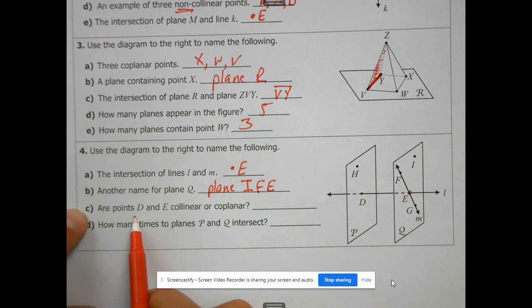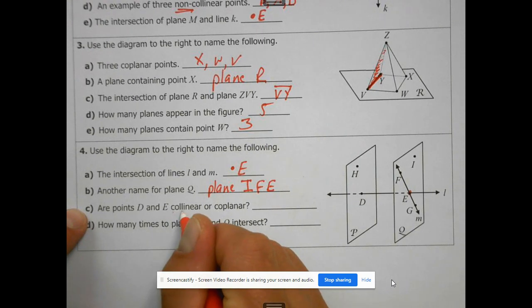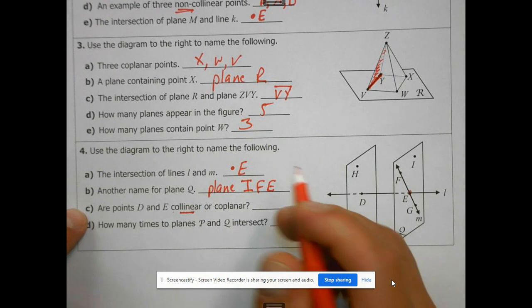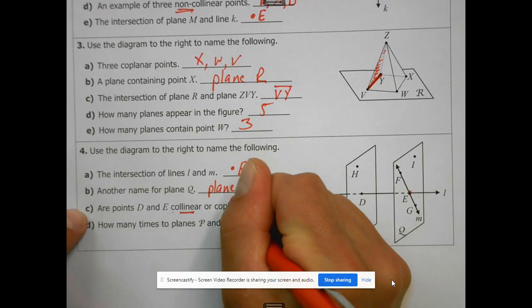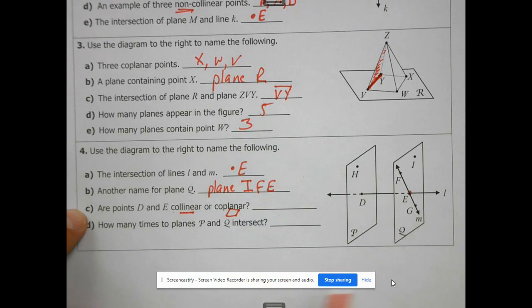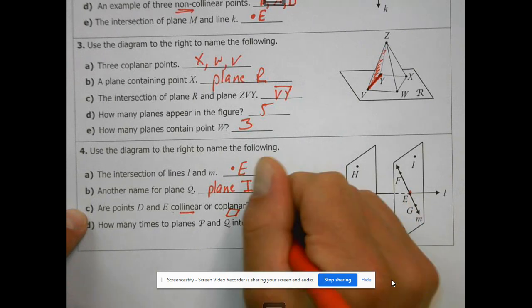Question, are points D and E collinear or coplanar? Remember, collinear on the same line, coplanar on the same plane. So D and E. Here's D, here's E. Well, D's on plane P, E is on plane Q. However, they are on the same line. So these 2 points, D and E, are collinear.